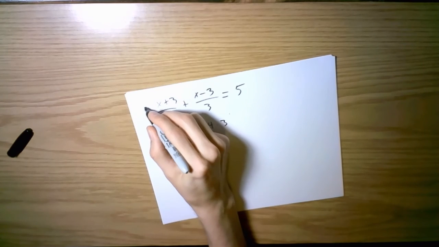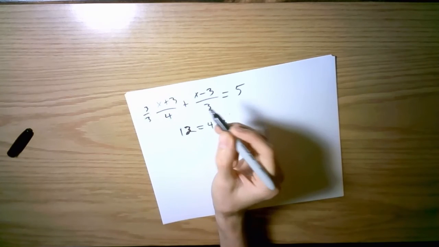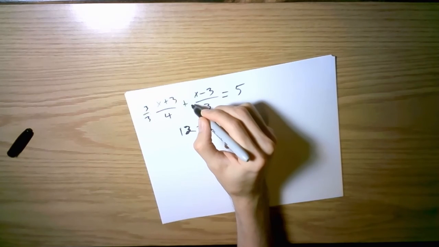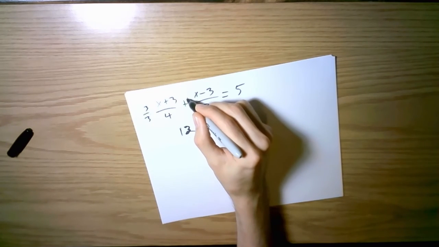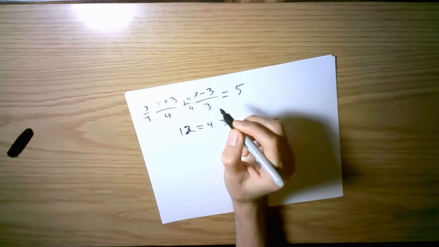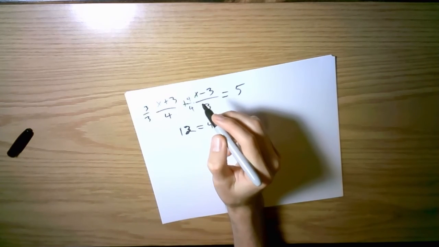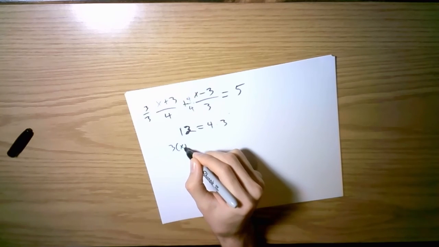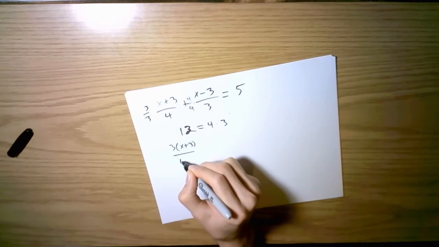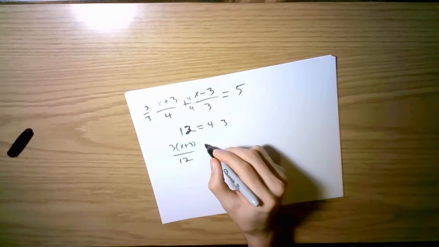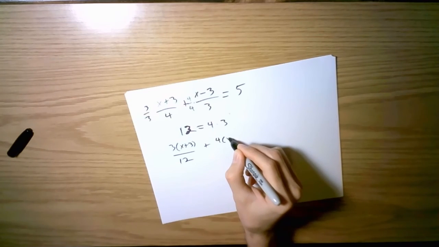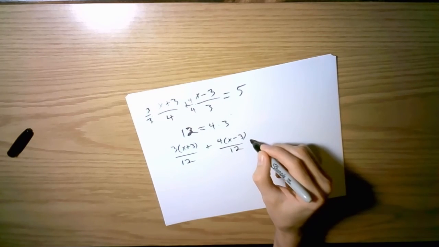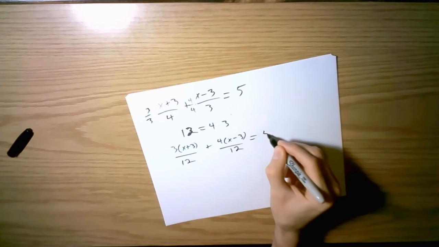If we multiply this by 3 over 3, which we can do since 3 over 3 is just 1, and when you multiply by 1 it doesn't change anything, and we multiply this by 4 over 4, which is 1 as well, we will get 3 times (x + 3) over 12 plus 4 times (x - 3) over 12 equals 5.